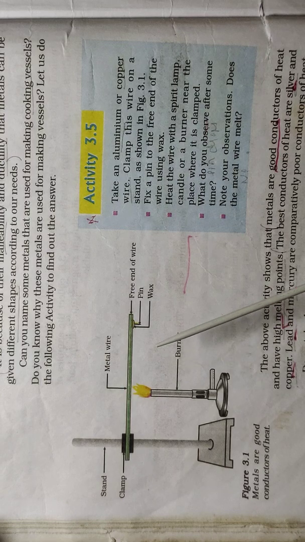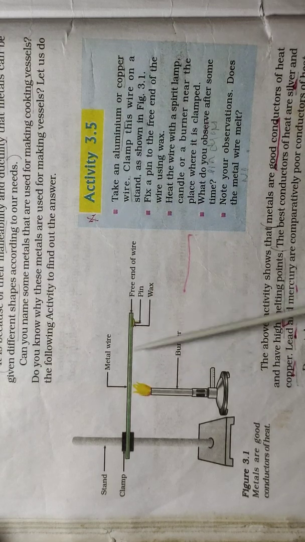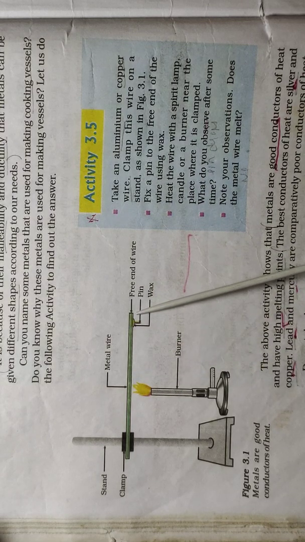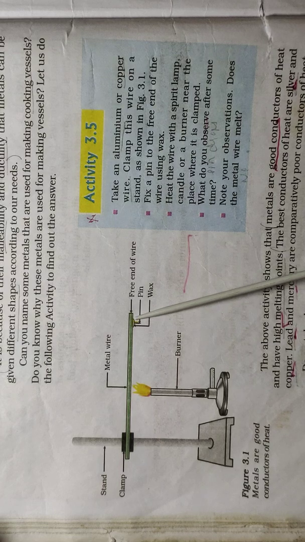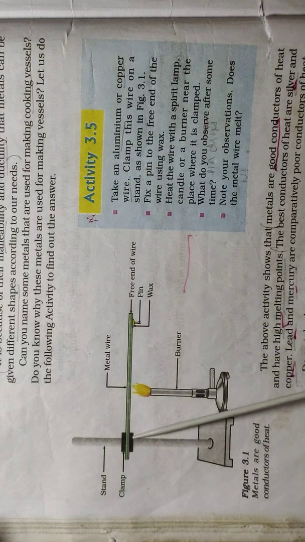Metals are called good conductors of heat. They will allow the heat to pass through this wire. When the heat reaches this tip region, the wax will melt. When the wax melts, what will happen? The pin will fall. So this indicates that metals are good conductors of heat.